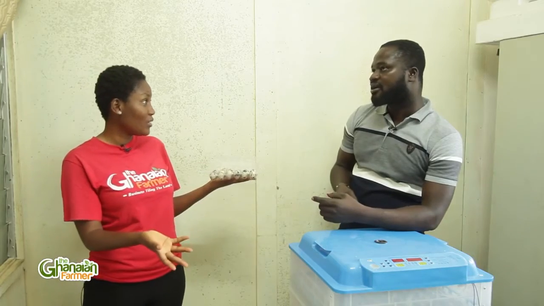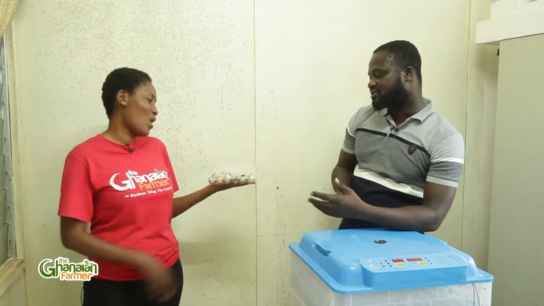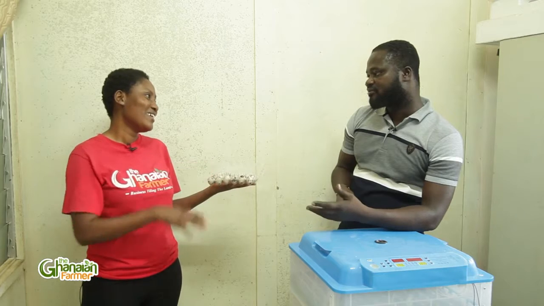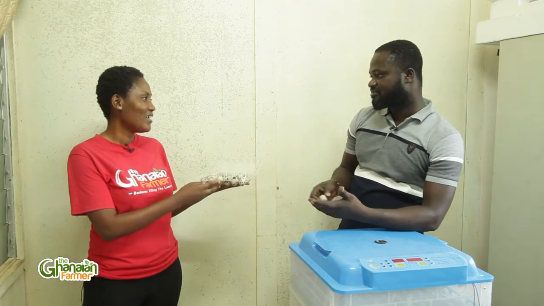Right. In terms of preparation, do you boil or fry? Can I fry it the way I fry regular eggs? If you fry it, look at the size of it, so I have to crack the whole crate. The number of eggs that you have to crack before you fry. Okay. But for boiling, this is fine.